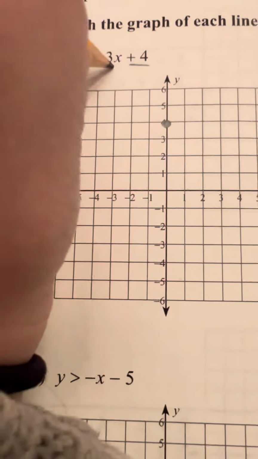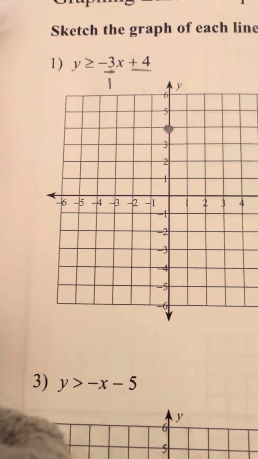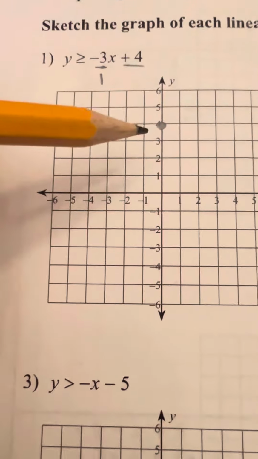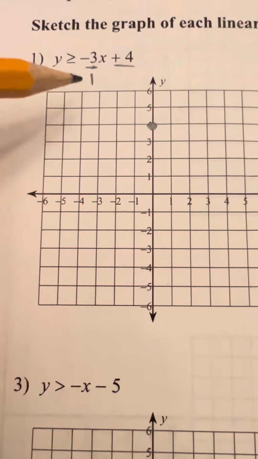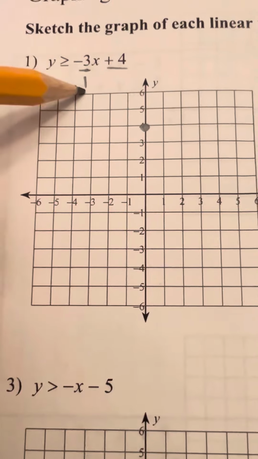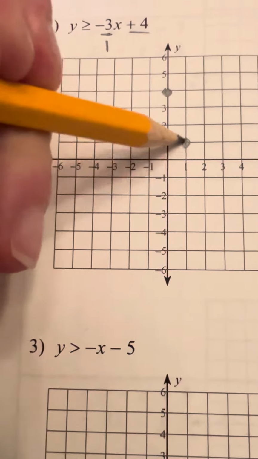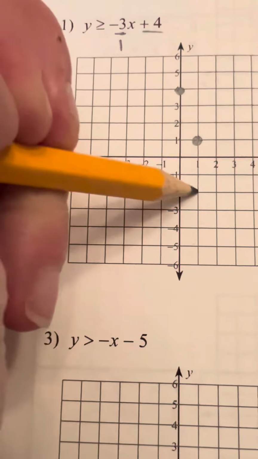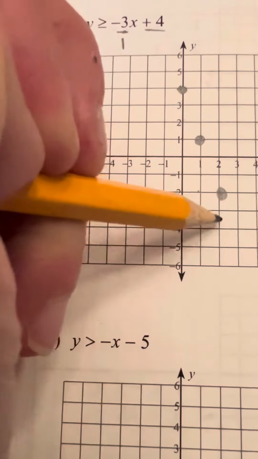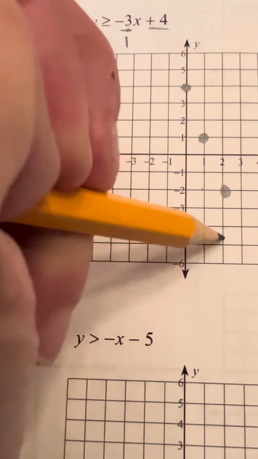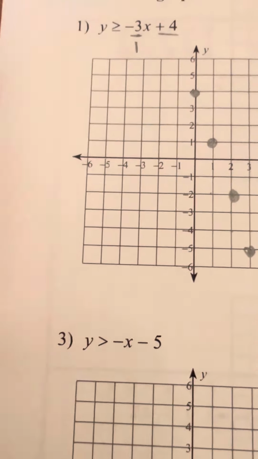Now, this is going to be over 1 because it's not in a fraction form, so I'm going to make that over 1. Now, this is one of the reasons why I graph all the way across the graphs. So when we're looking at something like this, it is a negative 3 over positive 1, so I'm going to go down 3, 1, 2, 3 over 1 and put a dot. Down 1, 2, 3 over 1, put a dot. And I'm going to keep doing that. The reason why is that if I go up 3, I'll be off of this graph.